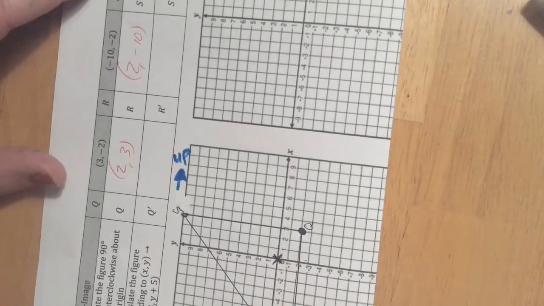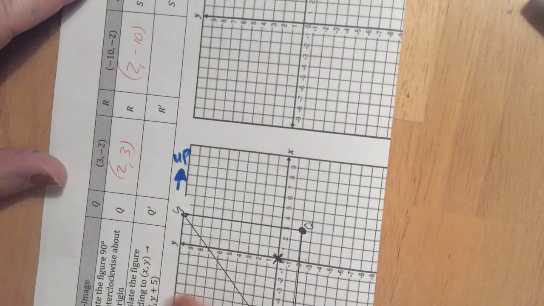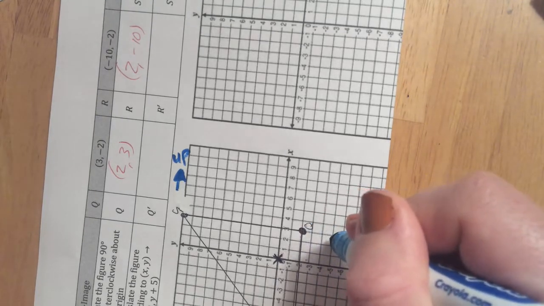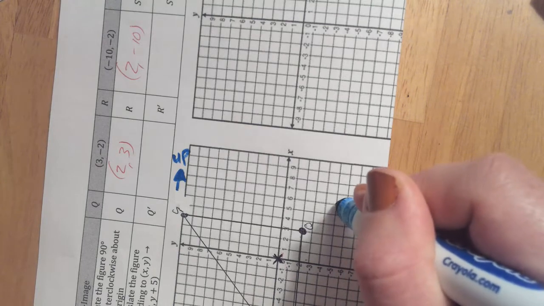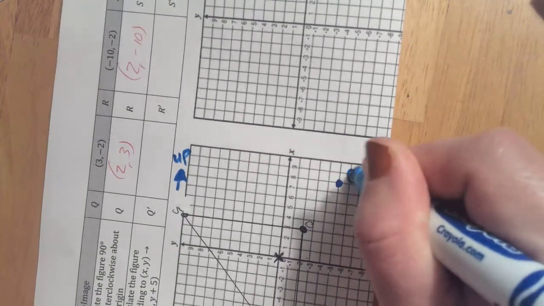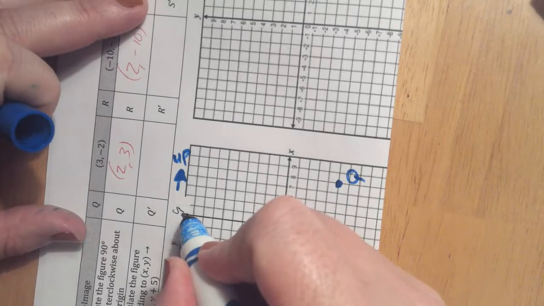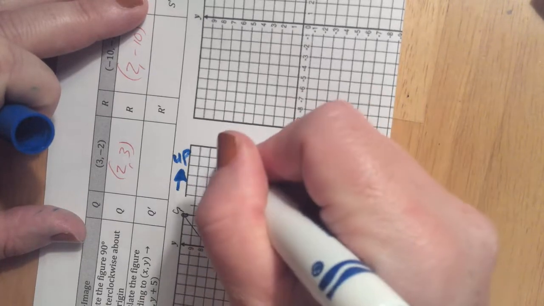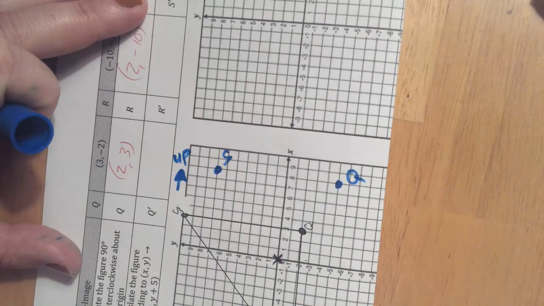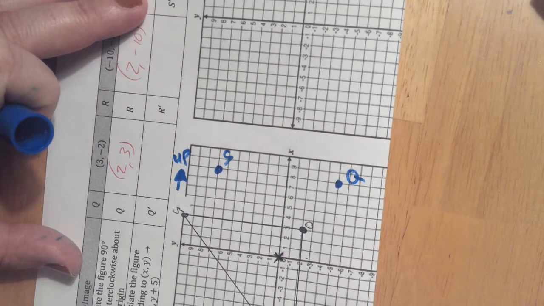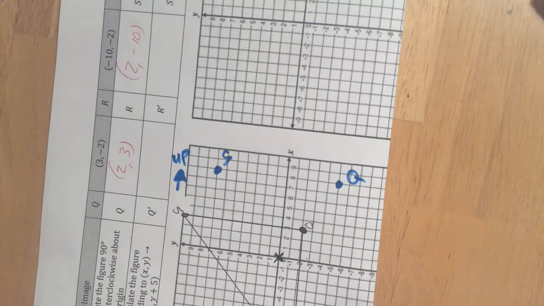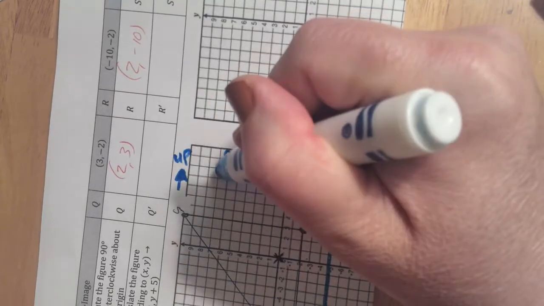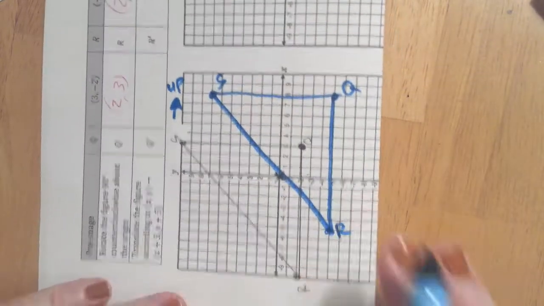Then it said to translate positive 3, positive 5. So I'm going to take each one of these points. I'm going to go positive 3, 1, 2, 3, positive 5, 1, 2, 3, 4, 5. And that's my new Q. Positive 3, positive 5 again, and that's my new S. Positive 3, positive 5, and that is my new R. So this would be my new picture right there.